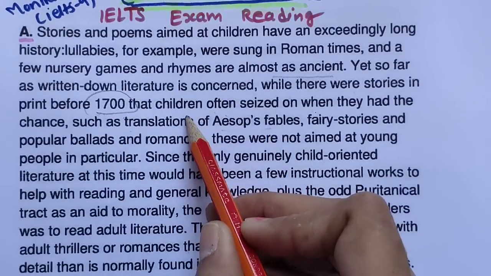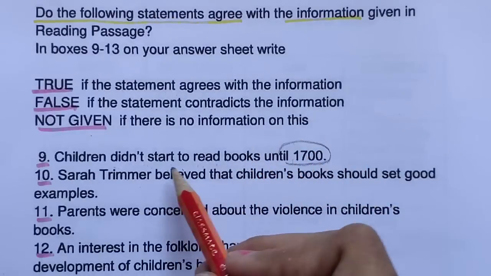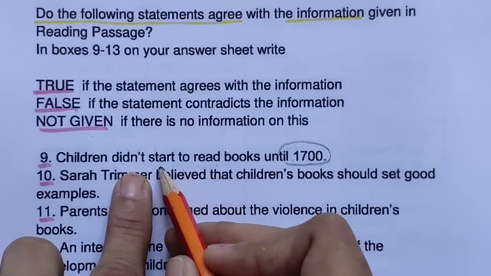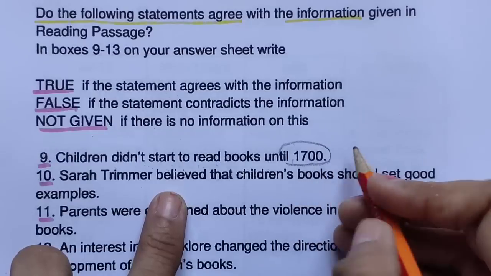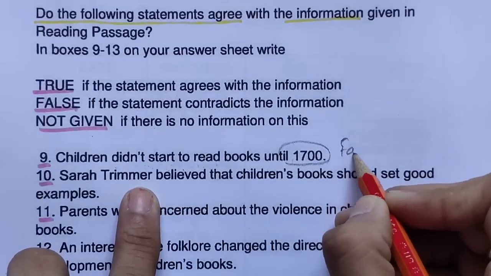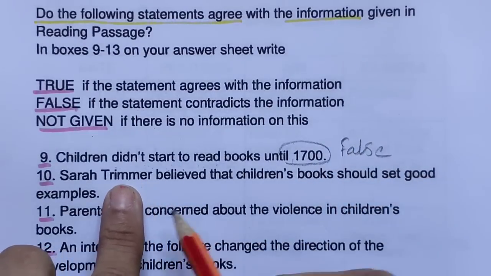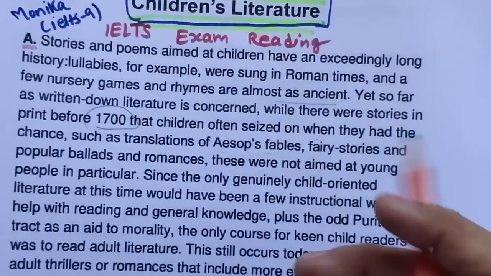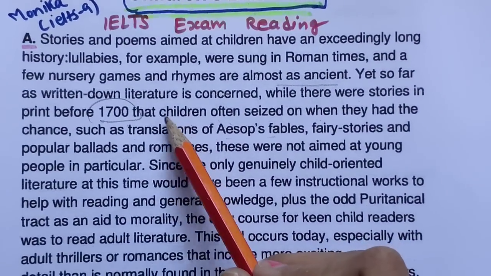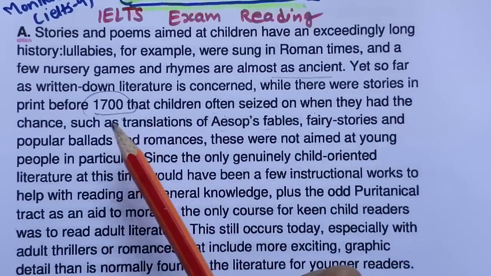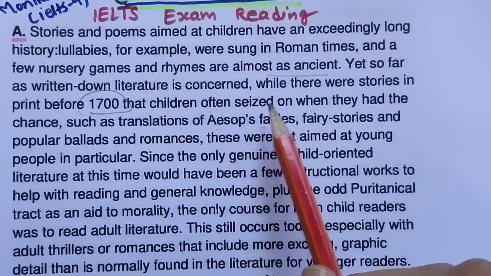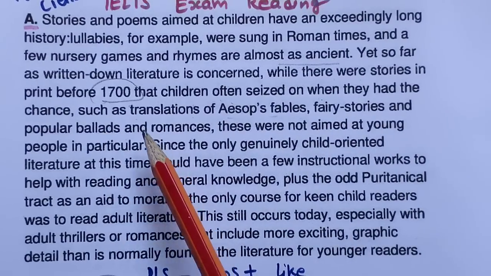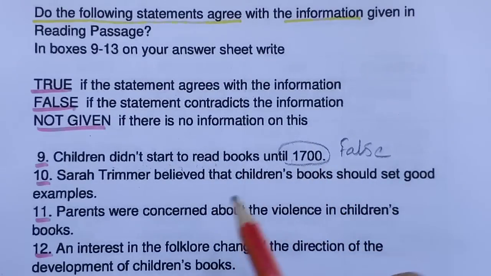It means they were reading, they knew how to read books before 1700. It means it is false. Opposite information has been given. Here they are saying didn't start, but there were stories in print before 1700 that children often seized on when they had the chance, such as translations of fairy tales and popular ballads and romances. So it means false.